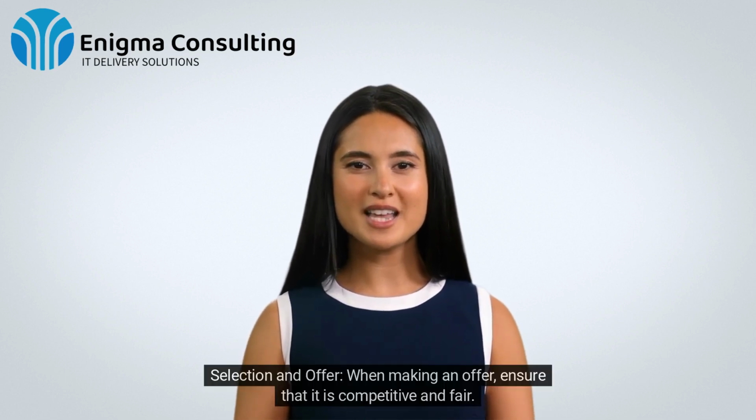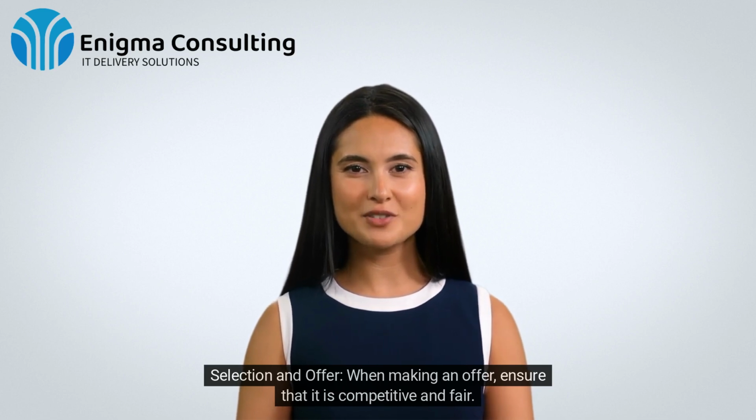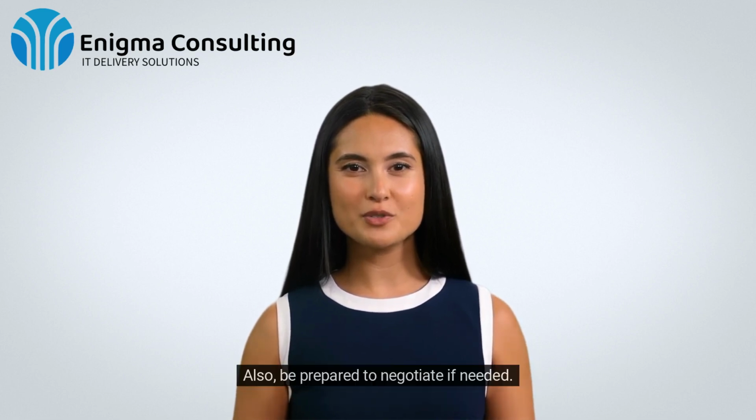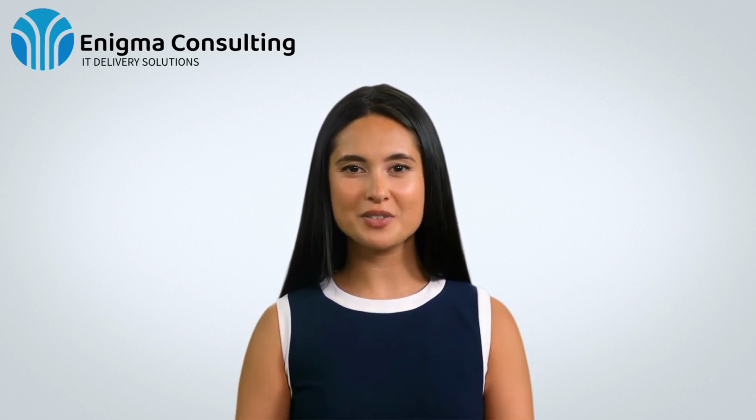5. Selection and offer. When making an offer, ensure that it is competitive and fair. Be transparent about the job role, expectations, and growth opportunities. Also, be prepared to negotiate if needed. It's like making a persuasive sales pitch to the candidate.